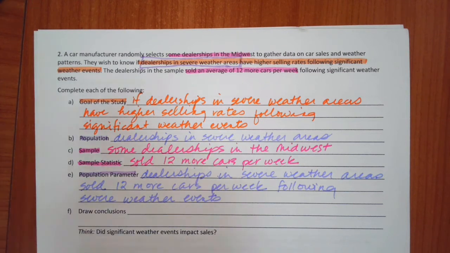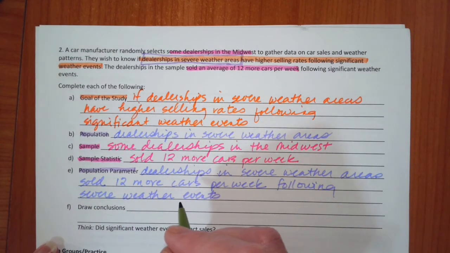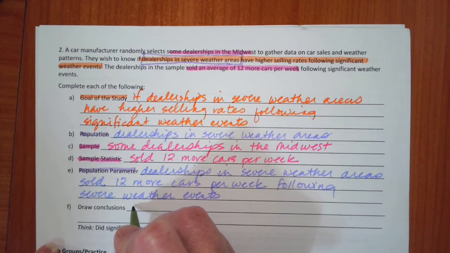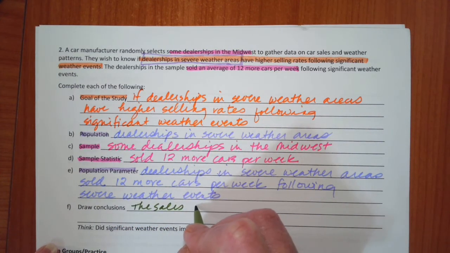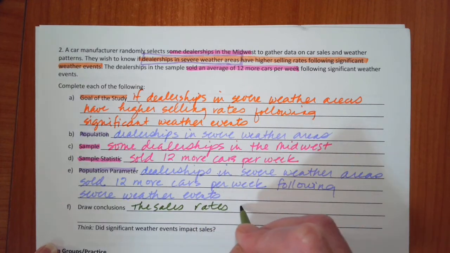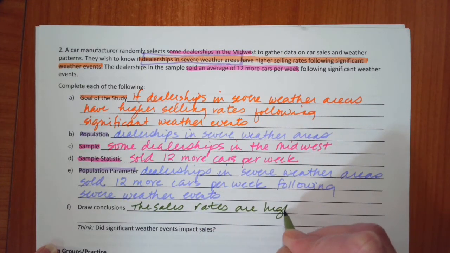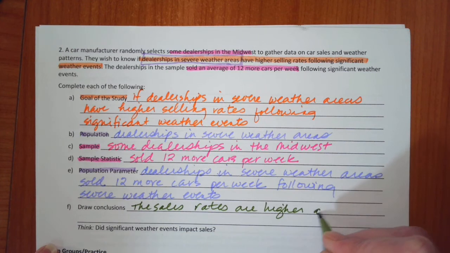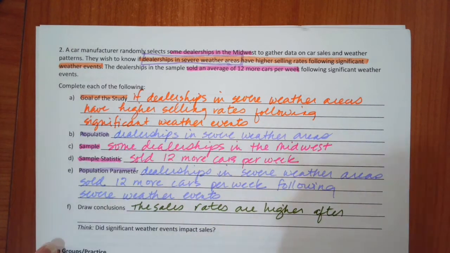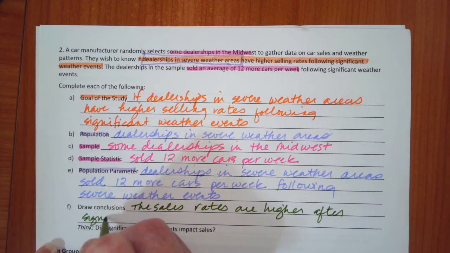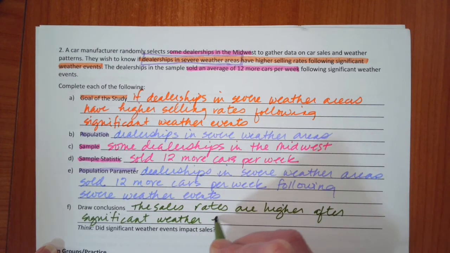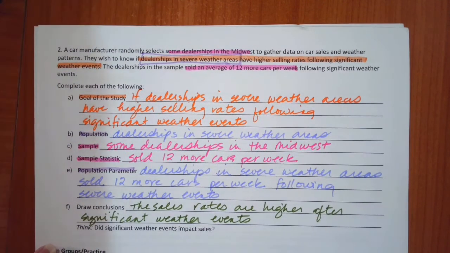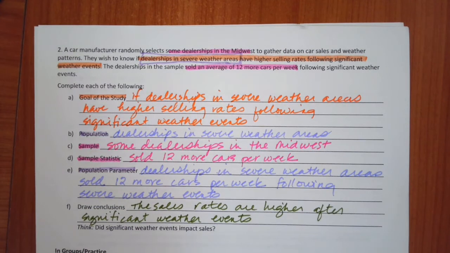Okay, so the answer to this is the sales rates are higher after significant weather events. That's what they wanted to know.